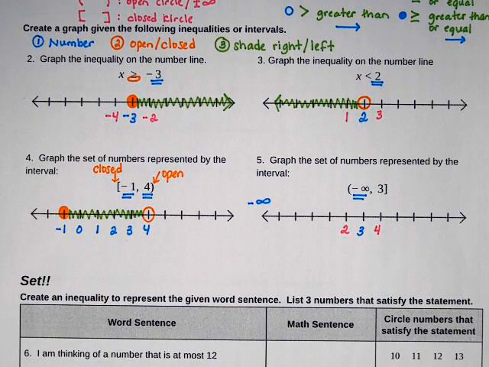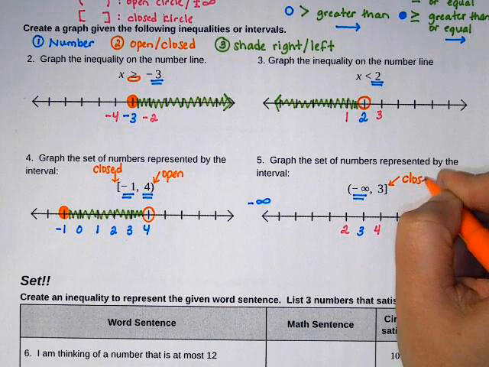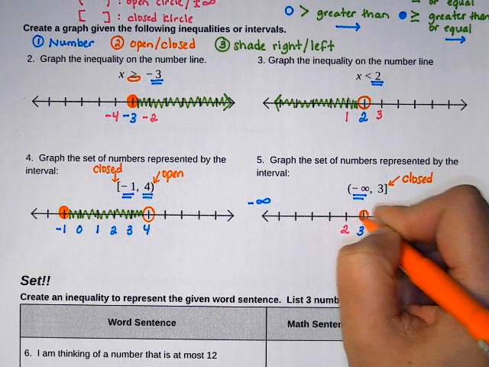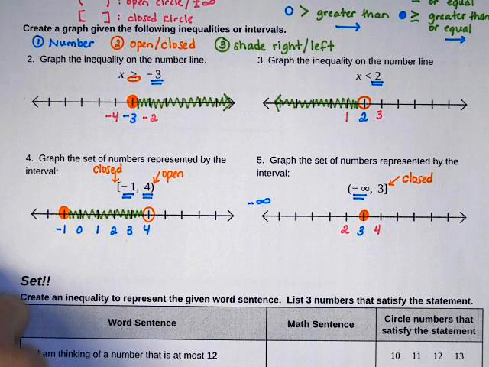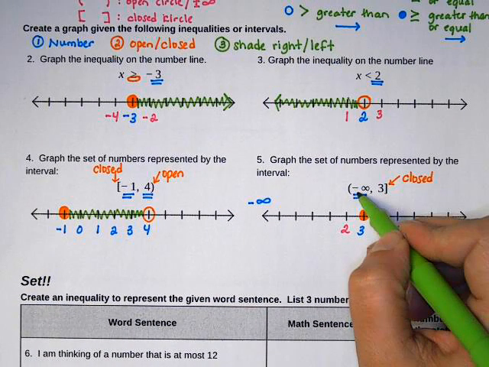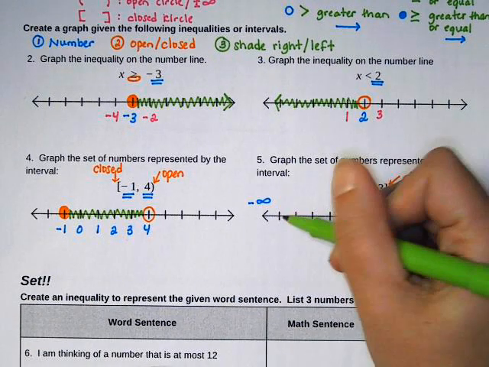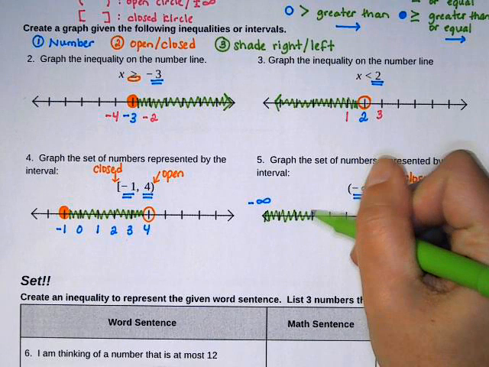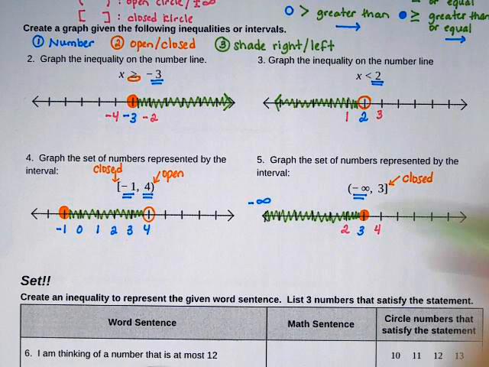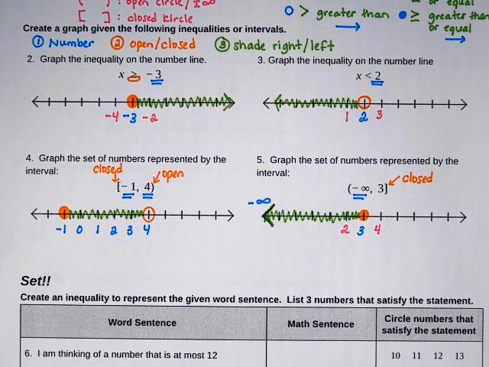Next, I'm going to decide whether I have an open or a closed circle. Because this is a bracket, this is a closed circle. And then I need to decide where to shade. Because I want to go from negative infinity to 3, and the negative infinity is on the left side, I'm going to shade the numbers that are on the left of the number 3. And then I'm going to draw an arrow to show that it keeps going forever.